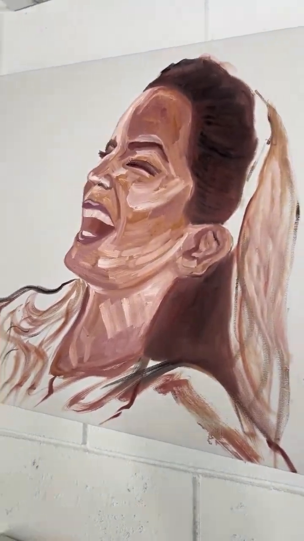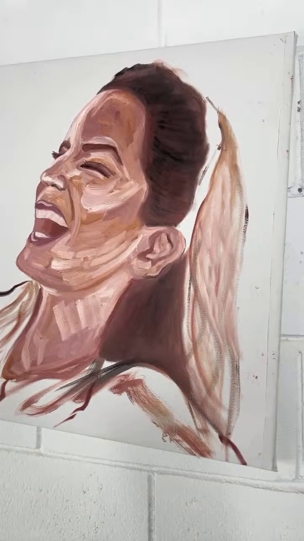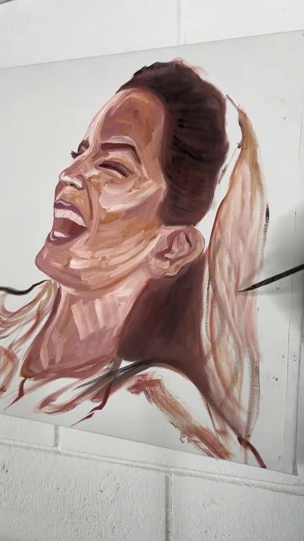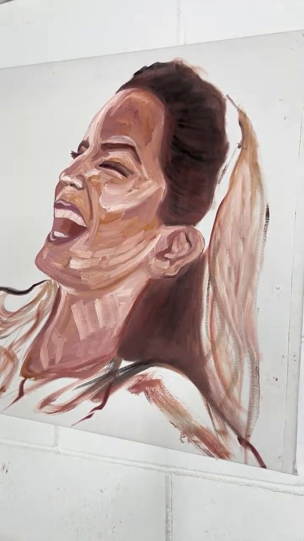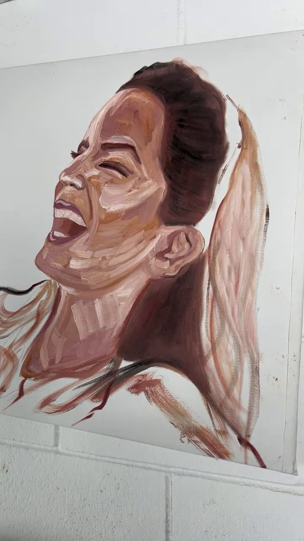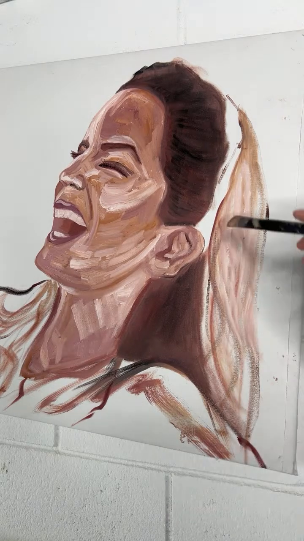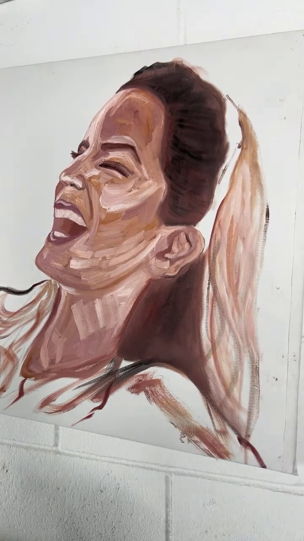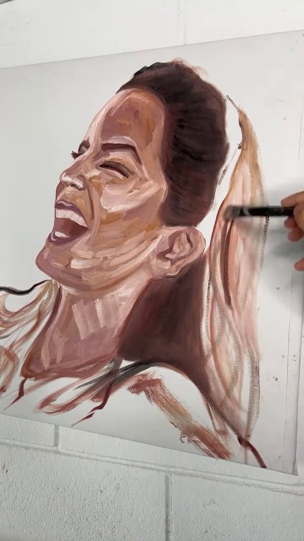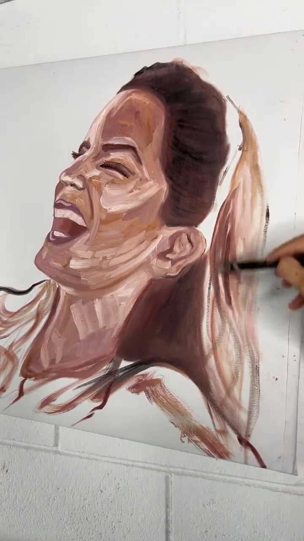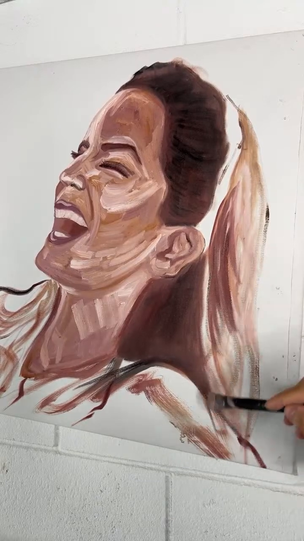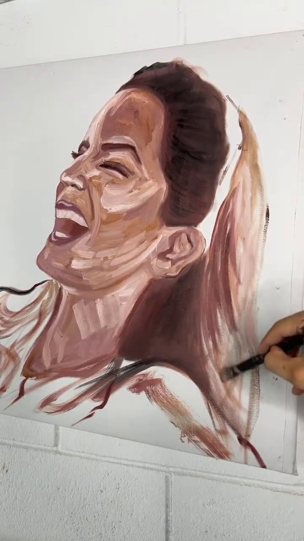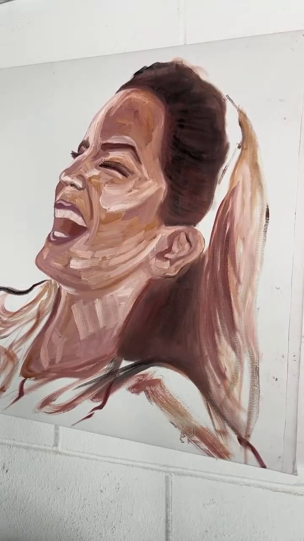Okay, so right now what I'll do is I'll take you guys on the painting of the hair in general. So for the hair, I'm going to start preparing some paint. I'm going to start mixing it. So I need very light colors, but I also need very dark tones. So I have these dark tones that I'll be using for this portrait.